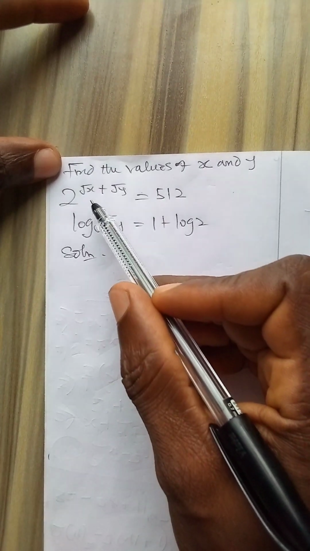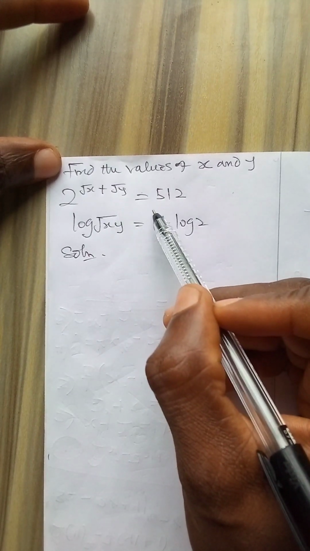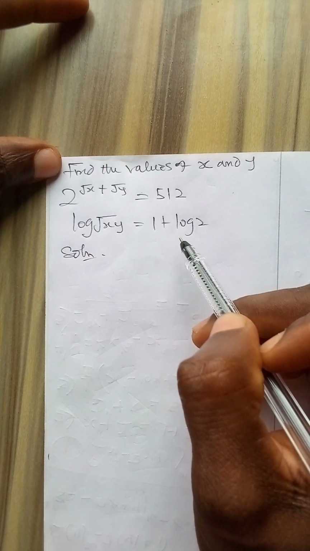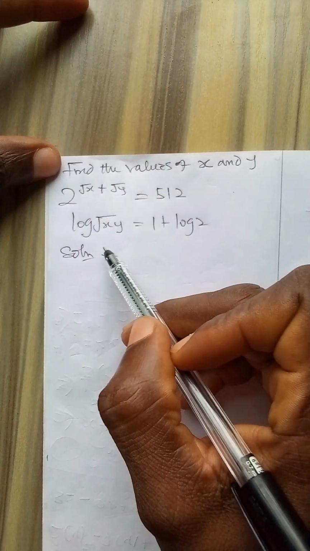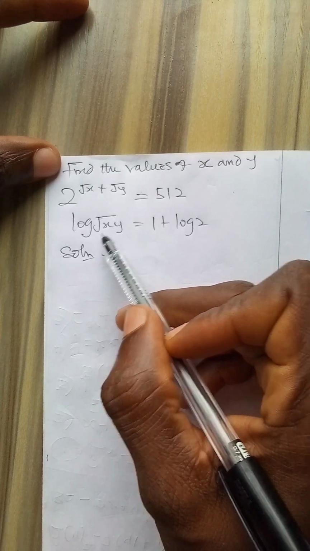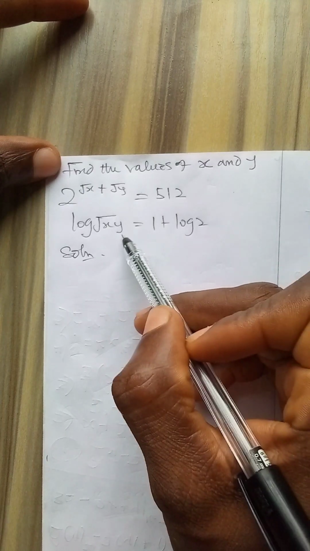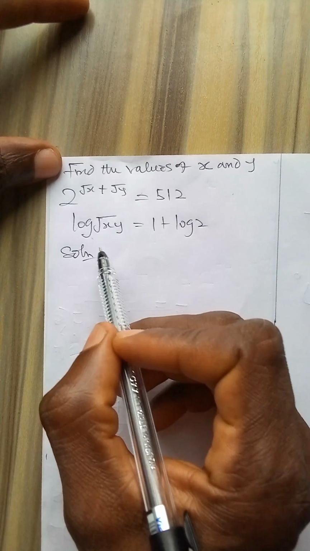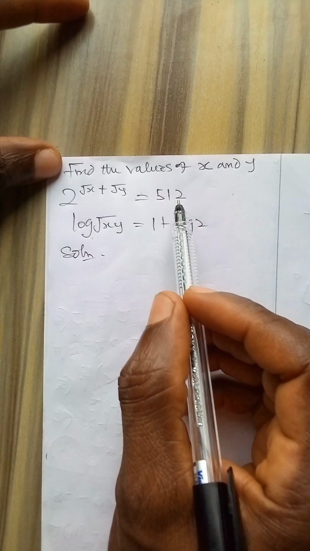In this video, we are required to find the values of x and y given that 2 to power root x plus root y is equal to 512 as the first equation, and in the second equation, log to base 10 of root xy is equal to 1 plus log to base 10 of 2. We need to first of all simplify equation 1.